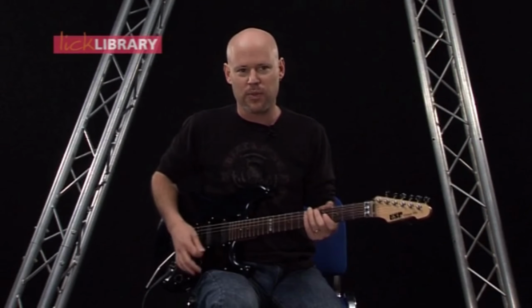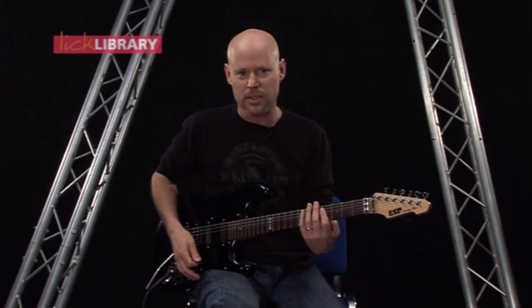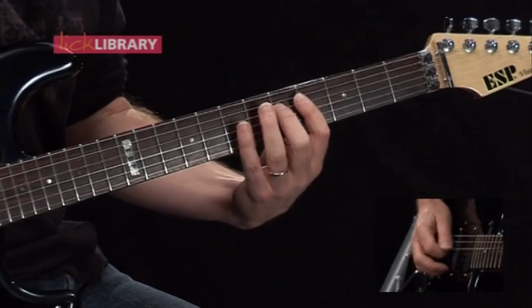So here I'm starting off with 16th notes. The first 4 notes are G, A, B, C. 5th fret to the 7th fret on the D string, followed by the 4th fret to the 5th fret on the G string.